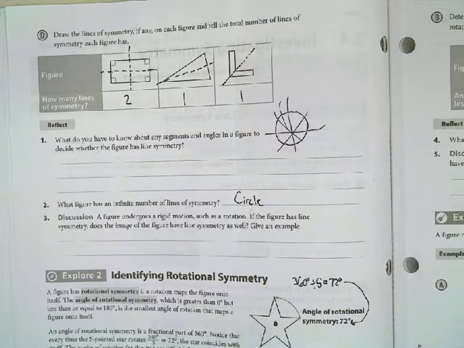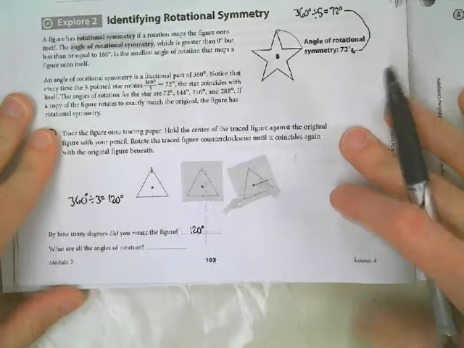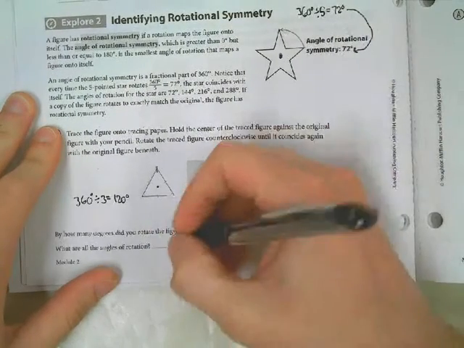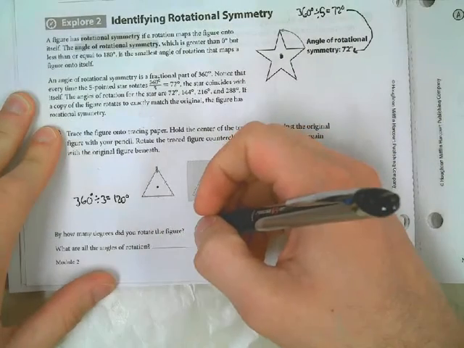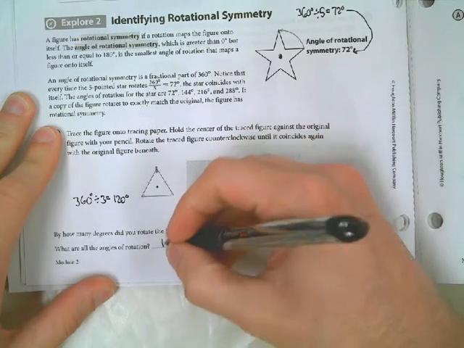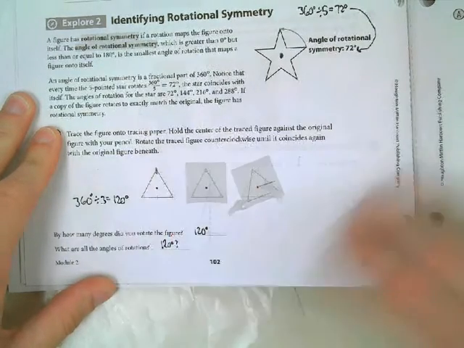Okay. You have a question? So for the figures on the next page, what is the angle of rotation? I think that's what that means. Oh, we'll get to that. We'll get to that. Okay.